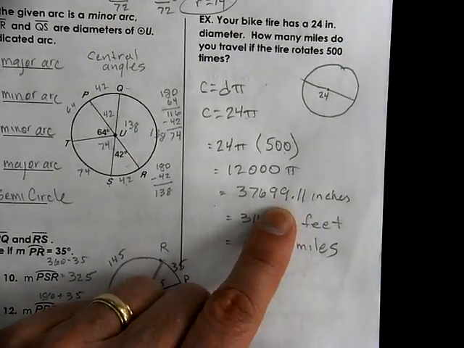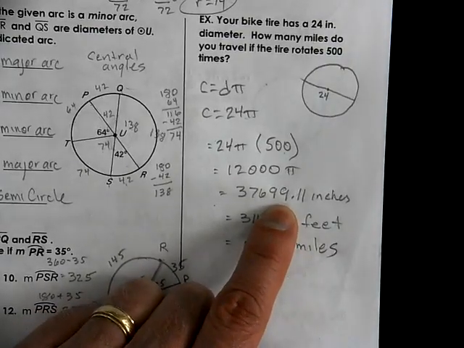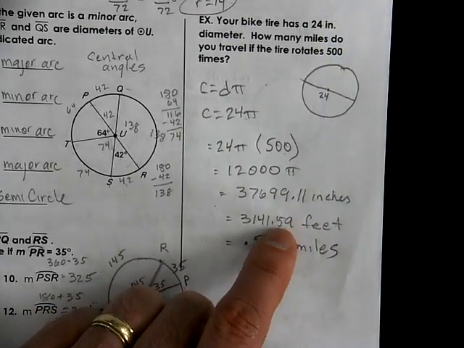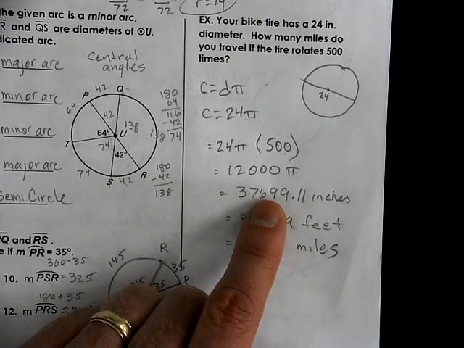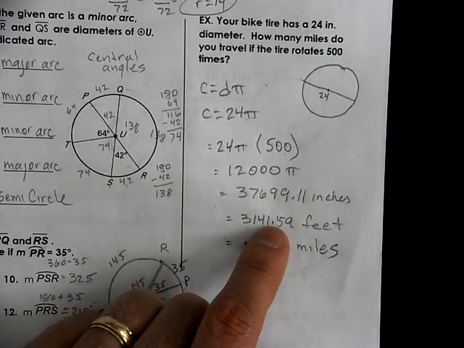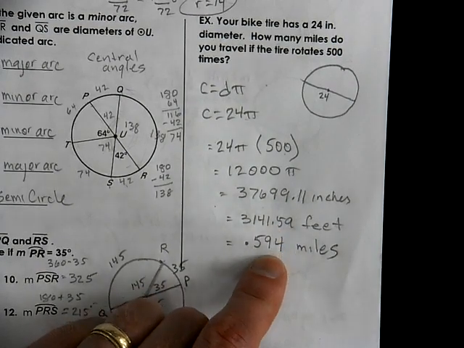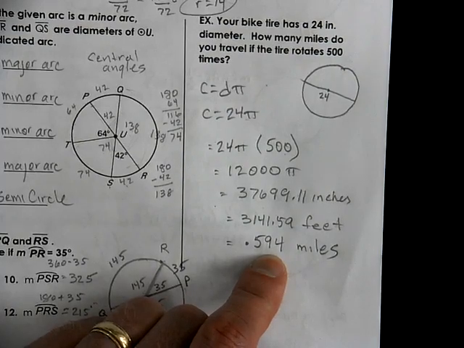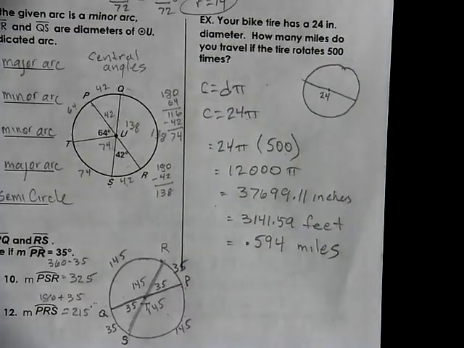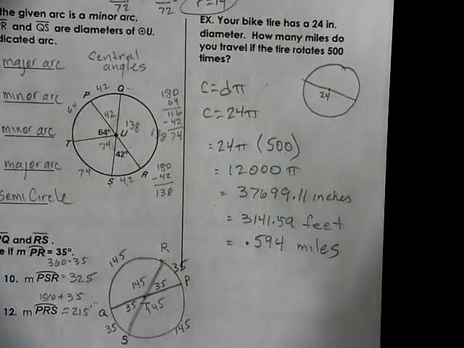So the first one was our inches. Then we had to divide by 12 to figure out feet, because every group of 12 inches is a foot. And every group of 5,280 is a mile. So you're going almost 0.6 of a mile.